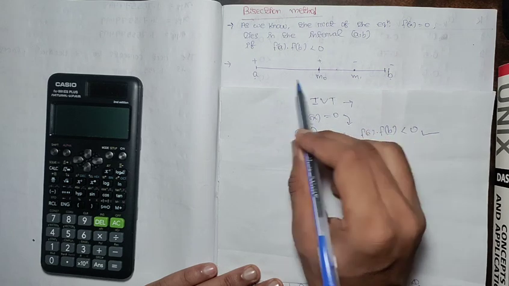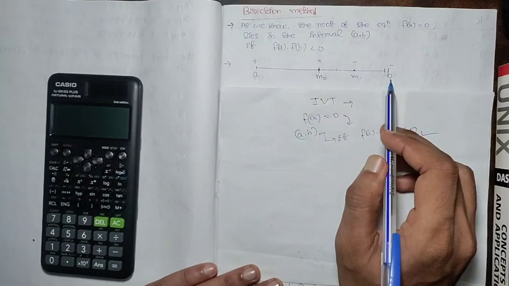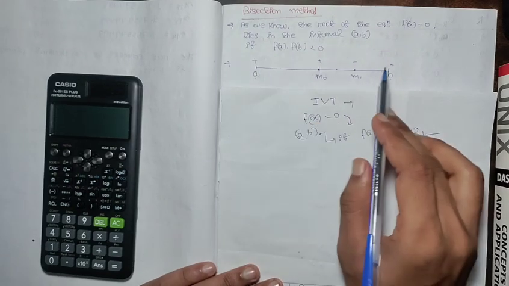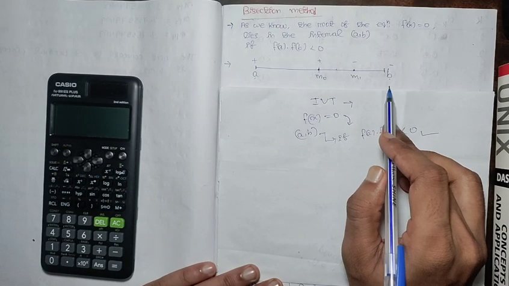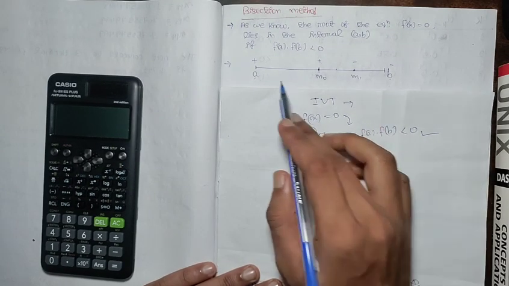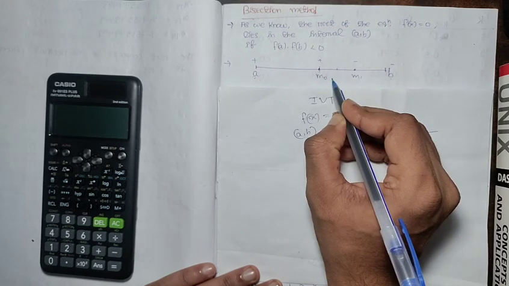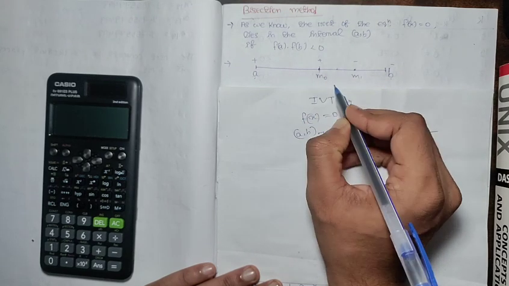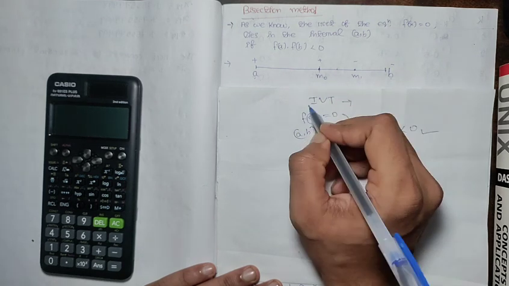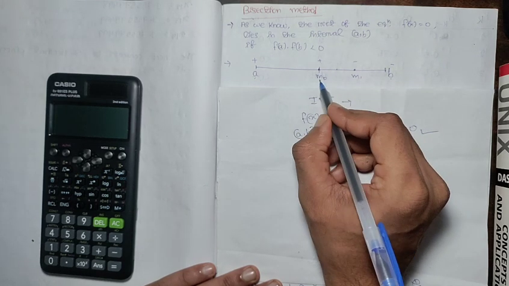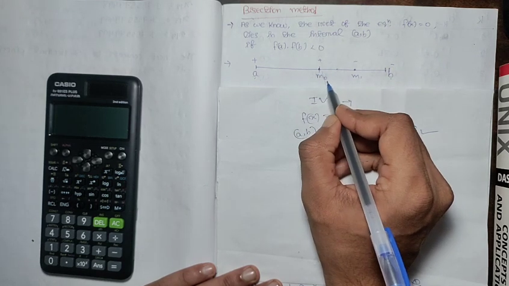Assuming the sign of a is positive and the sign of b is negative, if I bisect this, bisect means I simply find the midpoint of a and b. So m0 is the midpoint here.